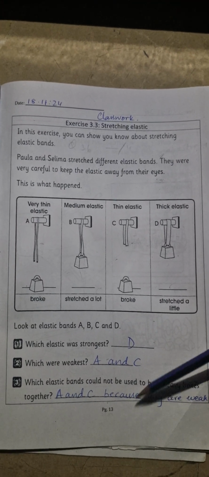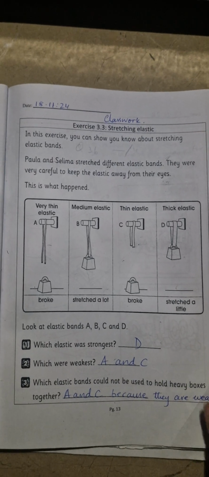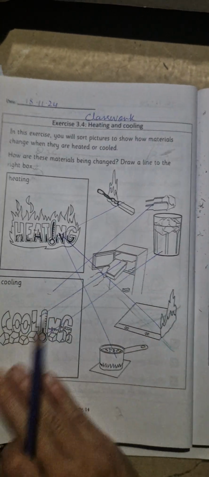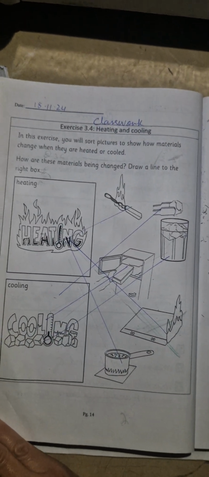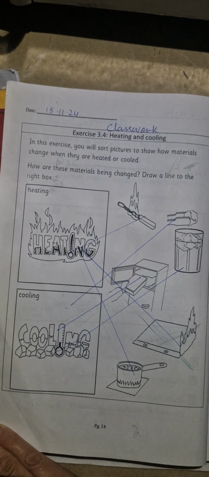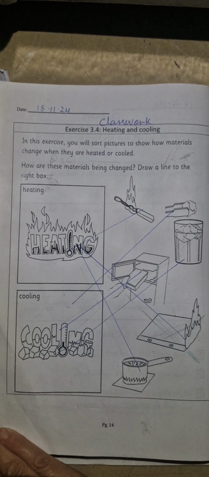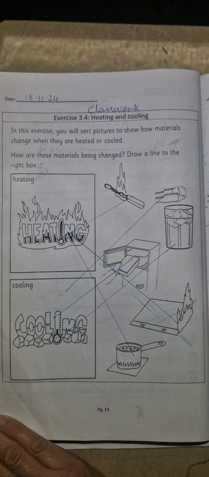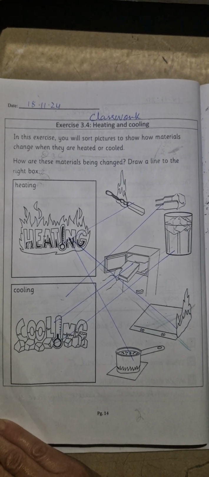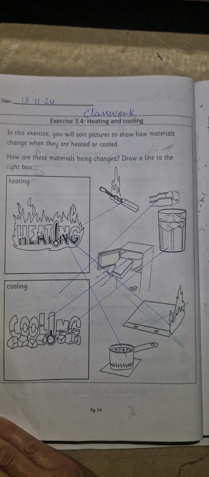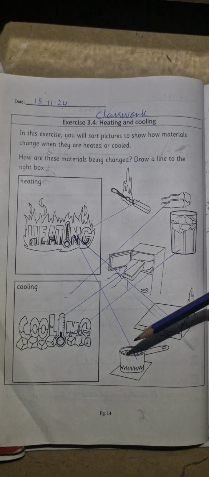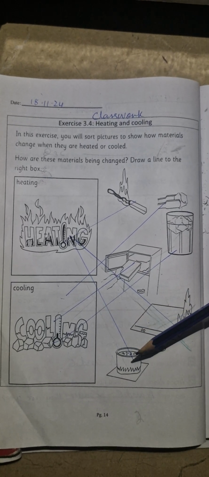So with this we have completed our page 13. Let's turn the page for the next assignment work. Again, this is very interesting. You all know about the hot and cold objects. Hot objects have high temperature like flame, like fire, like hot milk or hot drink, and cool or cold objects, they have low temperature. Now look at the picture and join them with the heating and cooling objects.